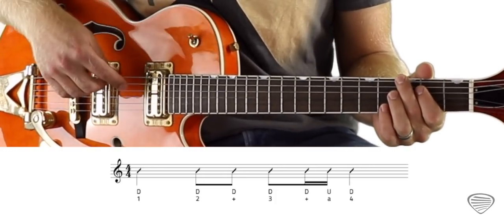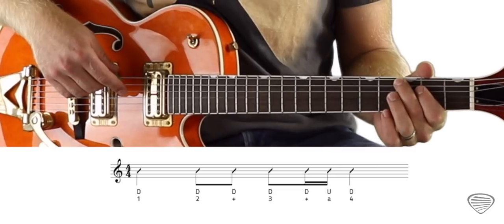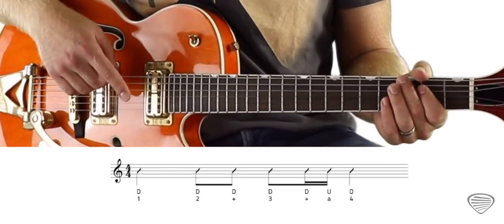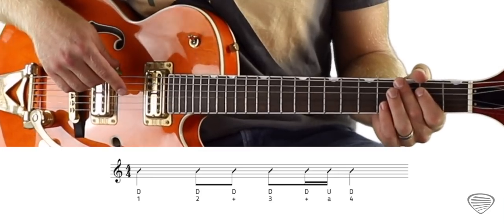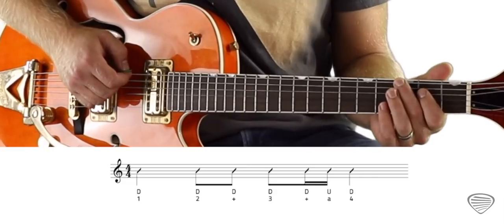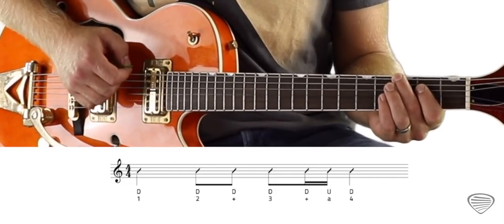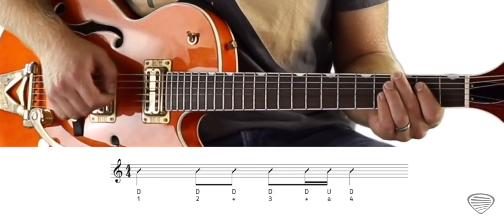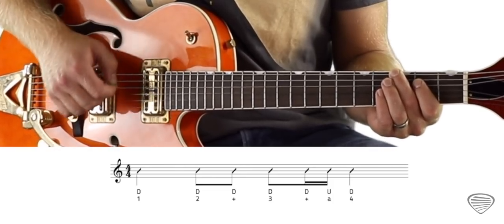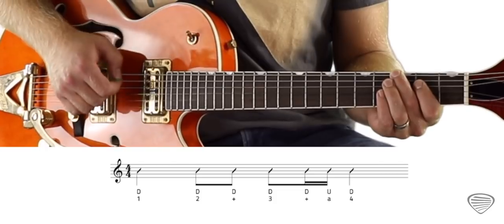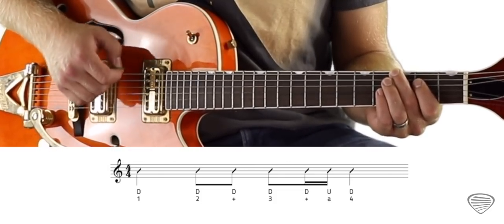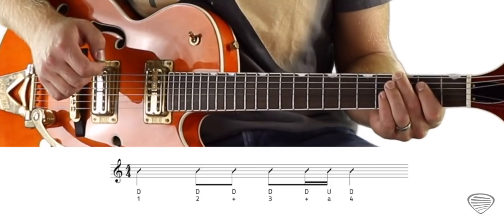1 and 2 and 3 and 4 and go, and 2 and 3 and 4 and 1 and 2 and 3 and 4, 1 and 2 and 3 and a 4, 1 and 2 and 3 and a 4.